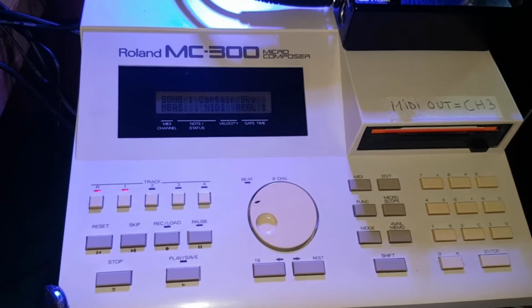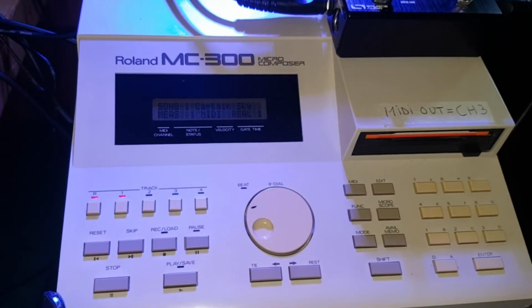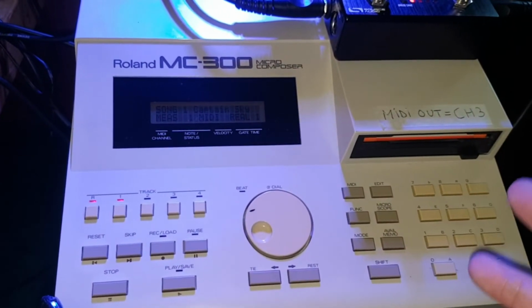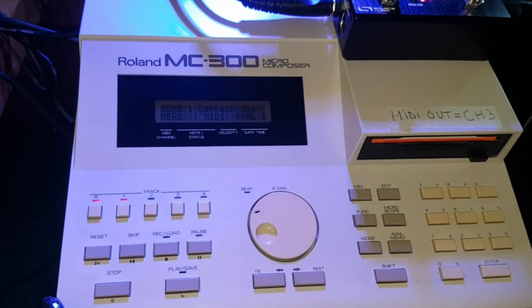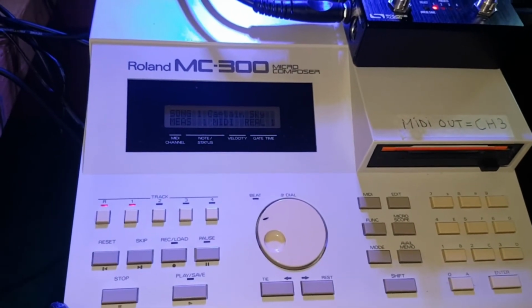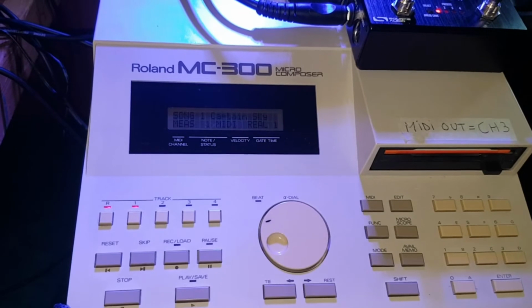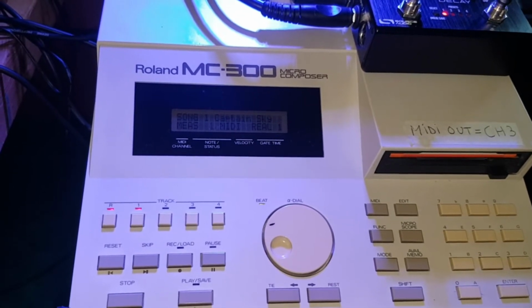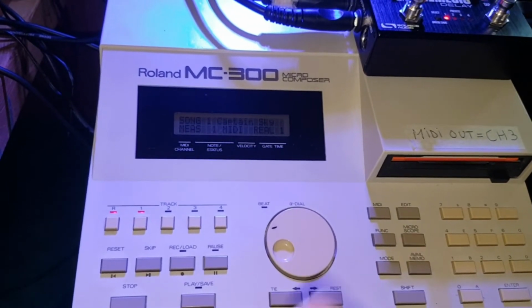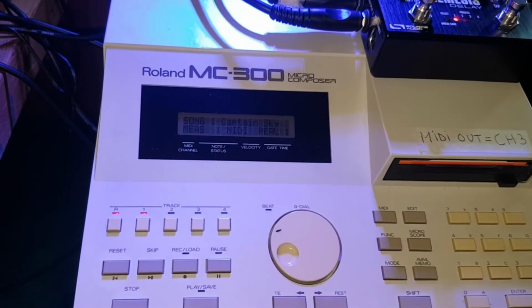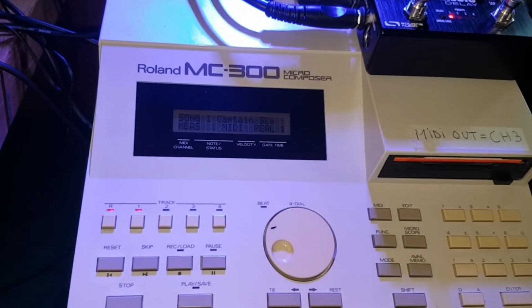So let's have a look at our MC300 again. If I want to determine how long the tape of my recorder needs to be, I need to program a rhythm track, and to do this I need to use the arrow buttons to navigate to the correct place on the screen and then use the jog wheel to change it from reel to rhythm track.